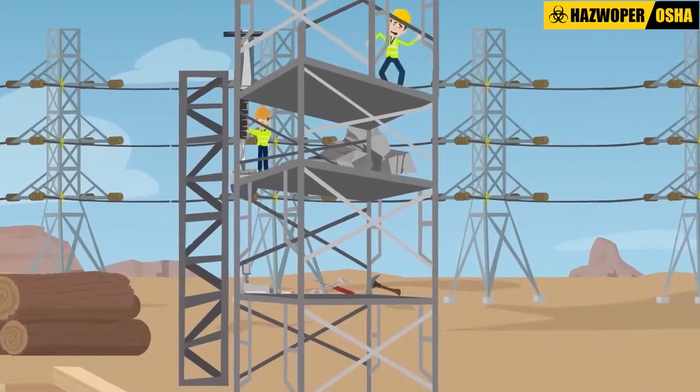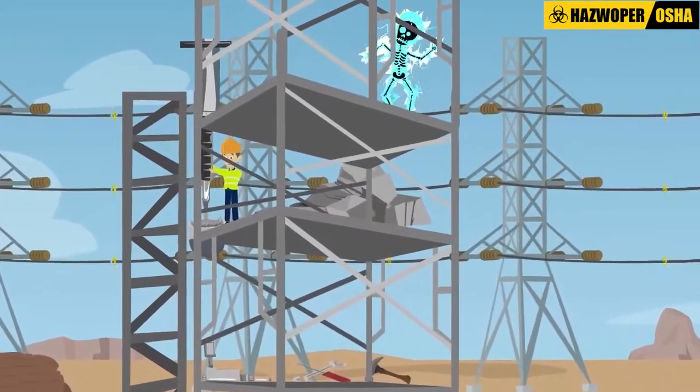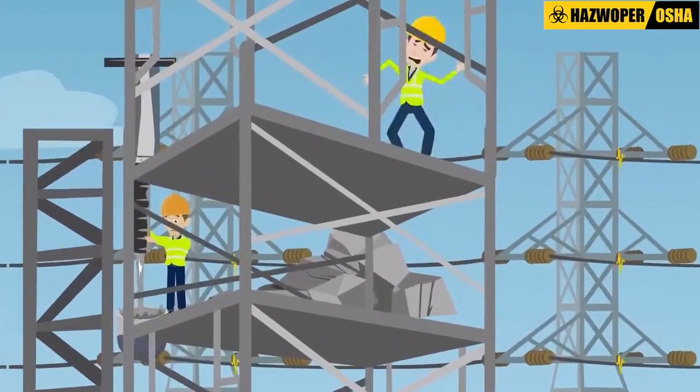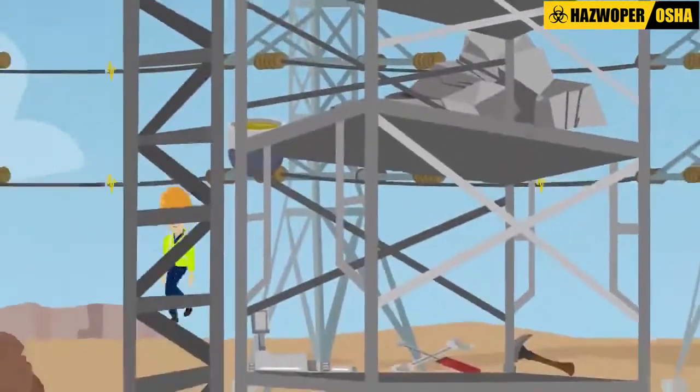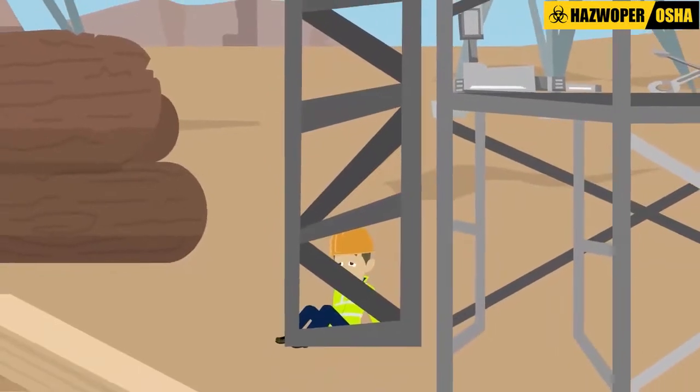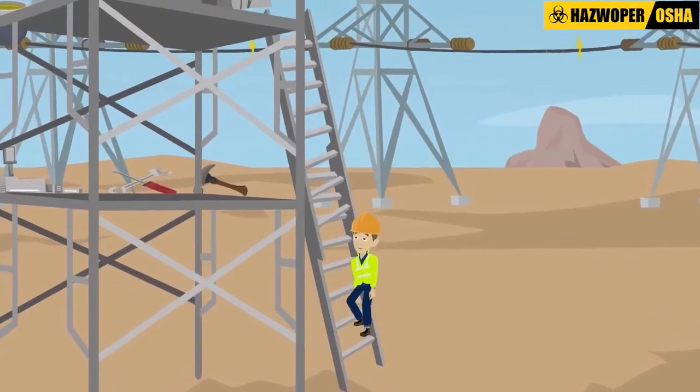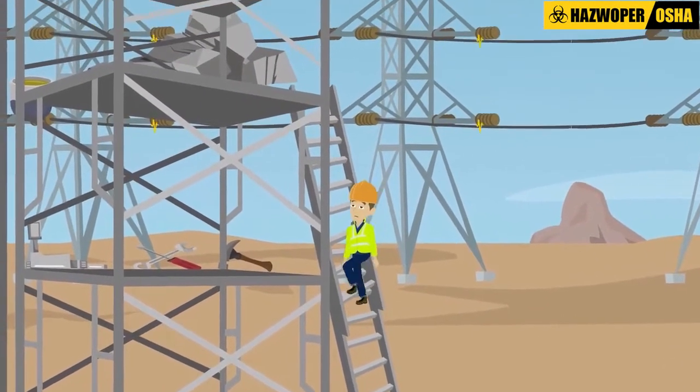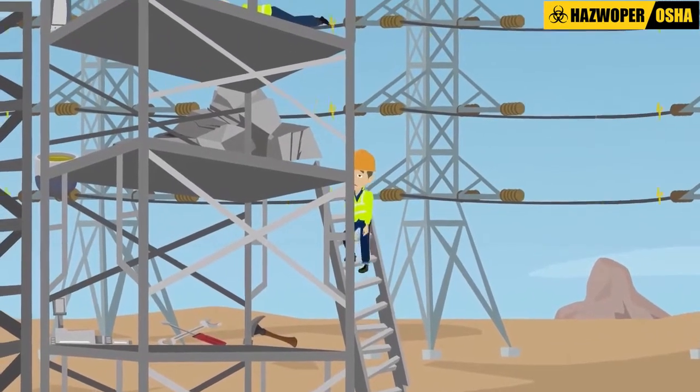Finally, untrained workers present a major hazard on a worksite where scaffolding is used. Workers who are not trained in the correct use of safety equipment or the specific ways to ascend, move, and work on scaffolds will be more prone to accidents.